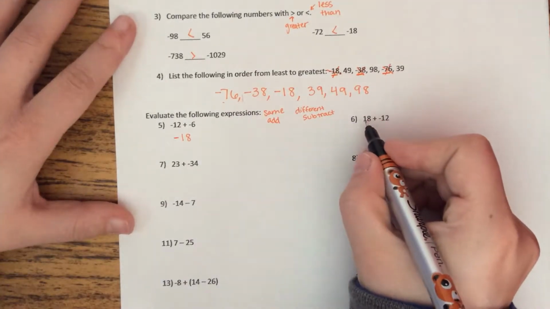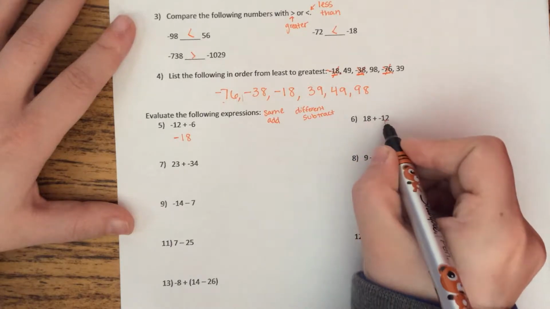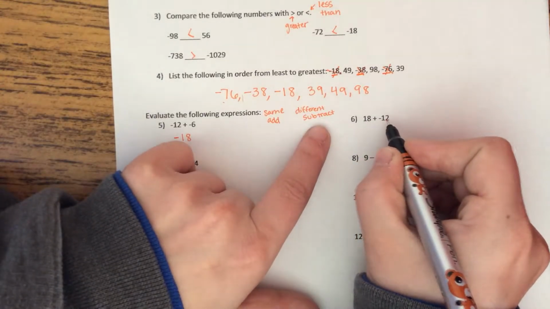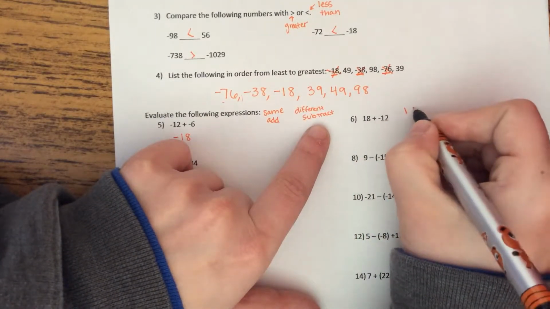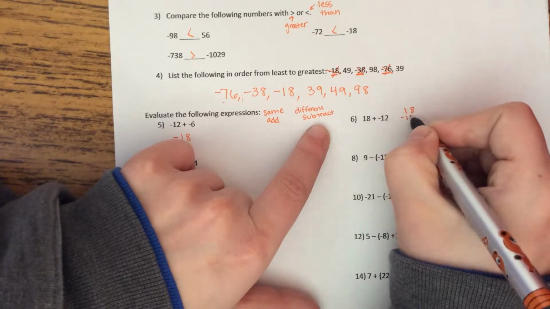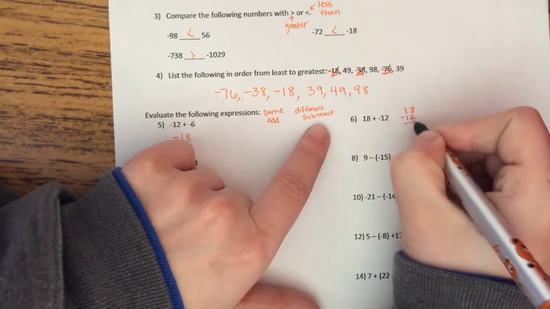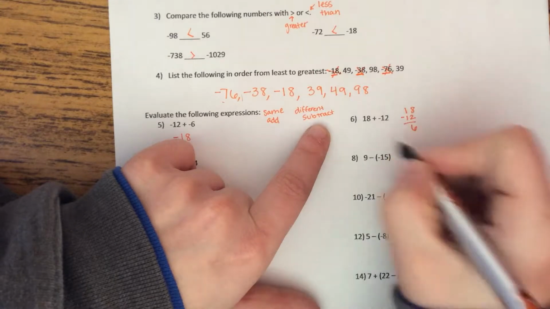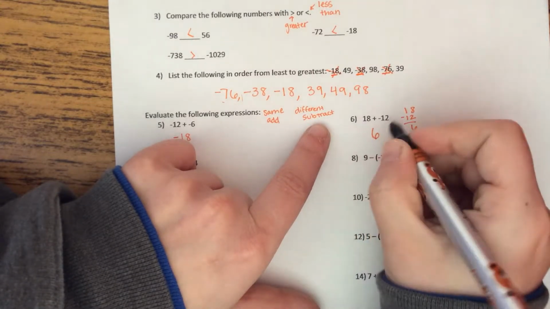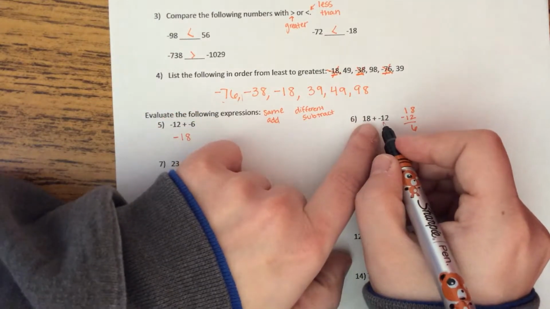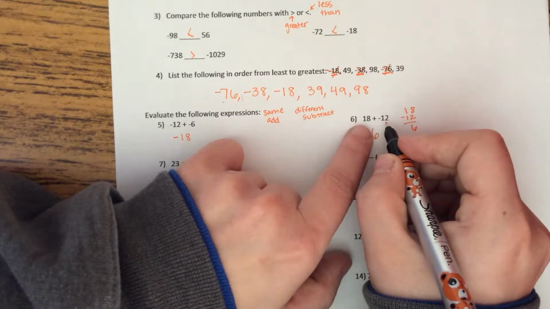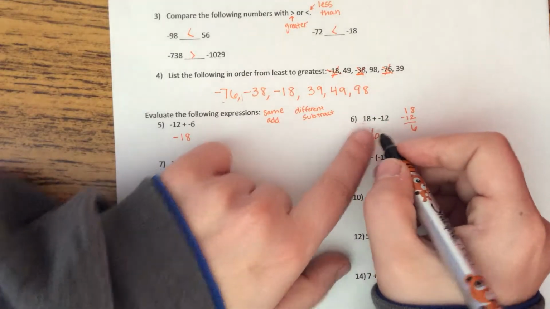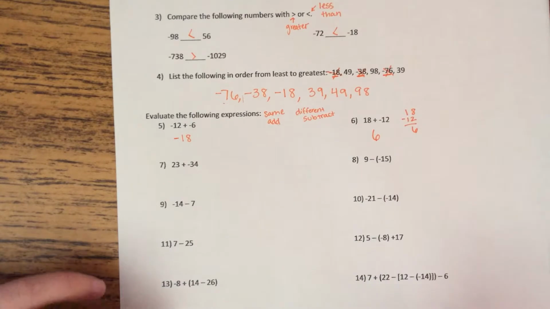Okay, number 6, I have a positive and a negative. So they're different, so I'm going to subtract. If I need to write it down, I can. 18 minus 12. 8 minus 2 is 6. 1 minus 1 is nothing. So I'm going to get 6. And I think, did I have more positives or more negatives? I have 18 positives, I have 12 negatives. So I have more positives, so it's going to be positive 6.